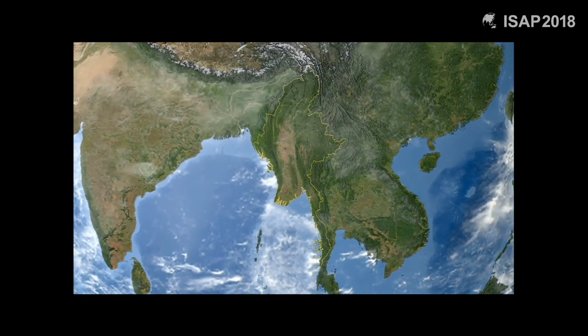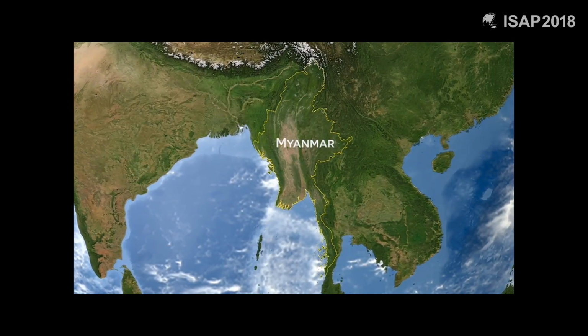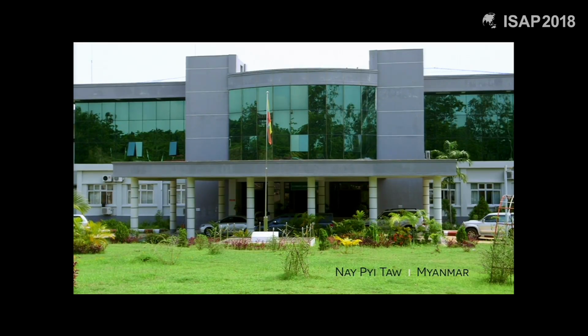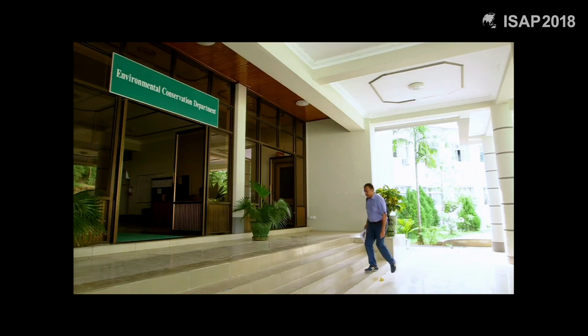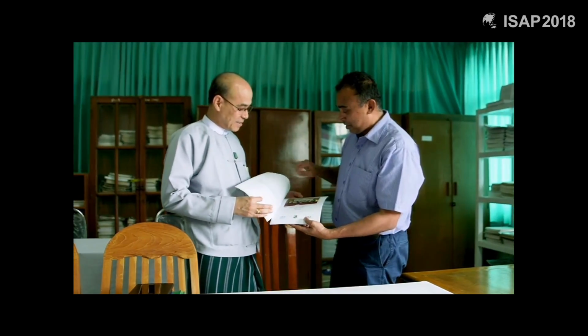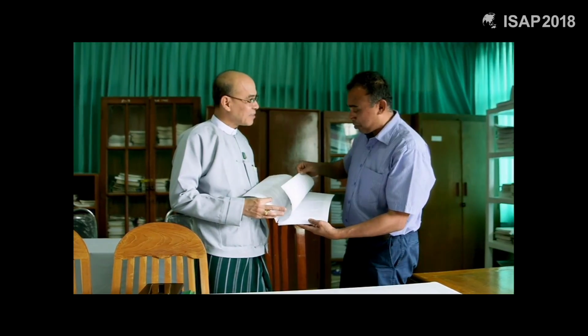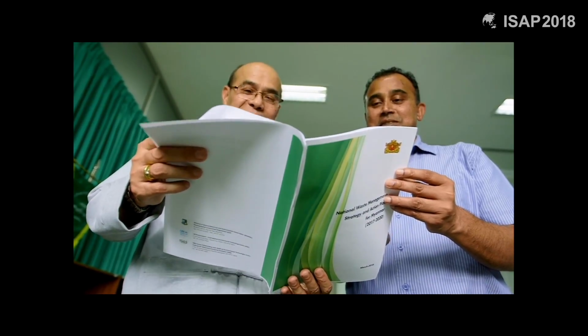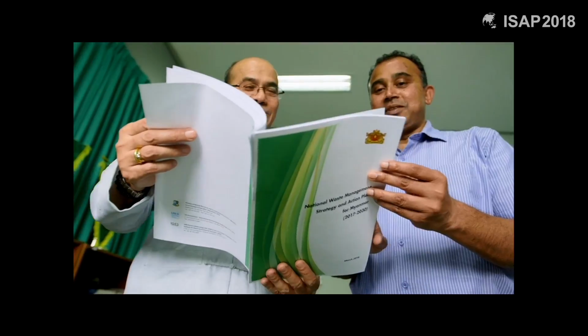Based on their experience developing Mandalay's waste management strategy, IGES and UN Environment are now working with the national government to create a strategy for the whole country. Today we are coming to the Ministry of Environment and Natural Resources in Myanmar to discuss with the Director General our National Waste Management Strategy and Action Plan, to get his view for the final version and to see how we can move forward in its official adoption.